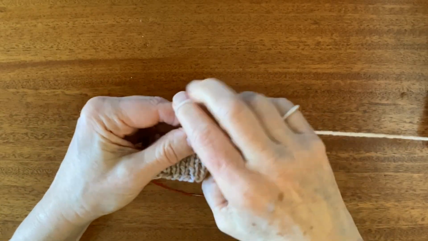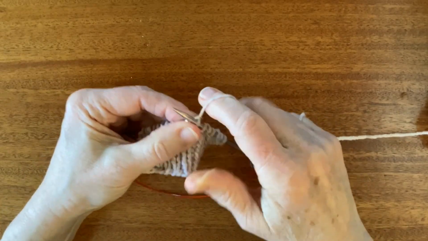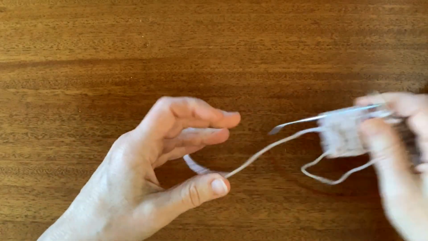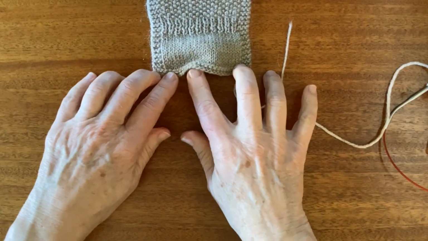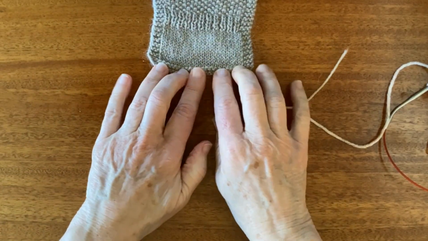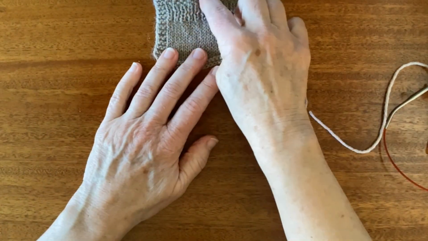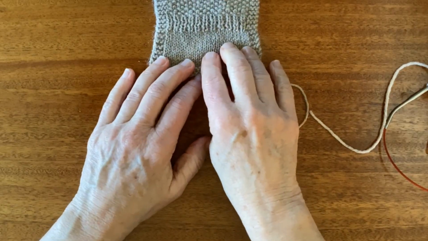You'll also notice that ribbing doesn't curl the way that straight up stocking stitch does, which I think is also a really helpful thing to know. Even with my little swatch, even back here, I've got two rows of garter stitch, but it still kind of wants to curl up, even though I've knit it and blocked it. So none of these stitch patterns curl the way that straight up stocking stitch curls. So that's also something useful to know.